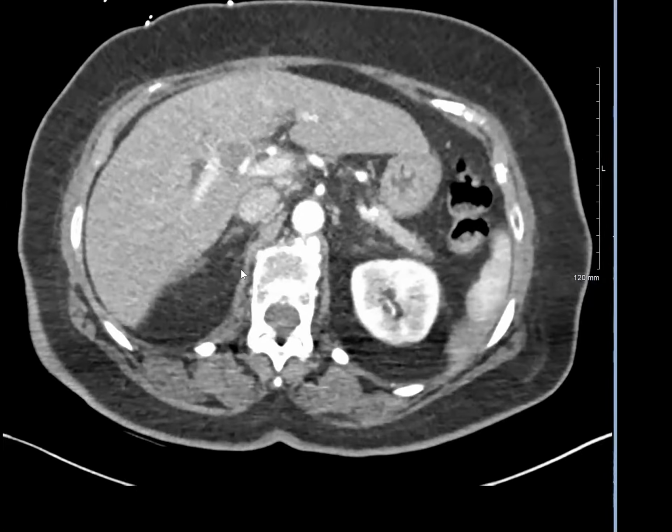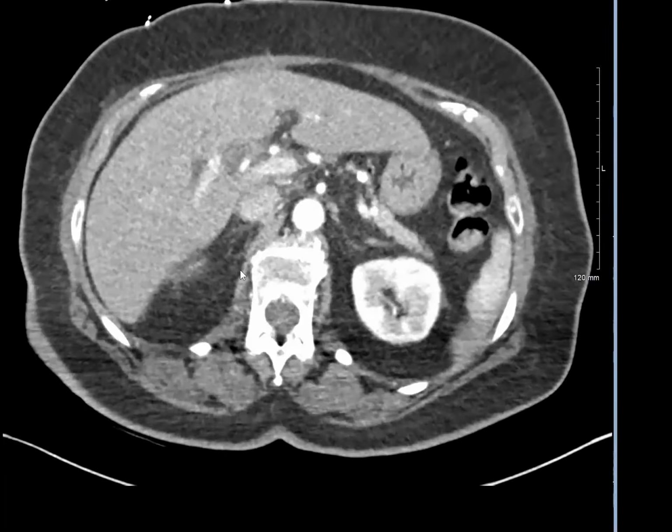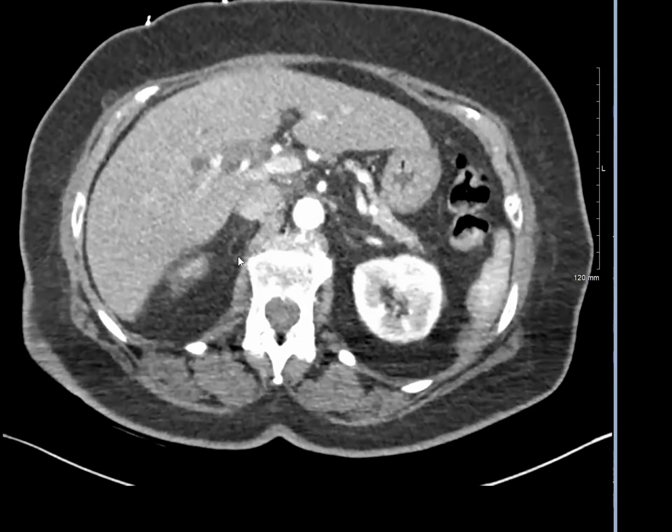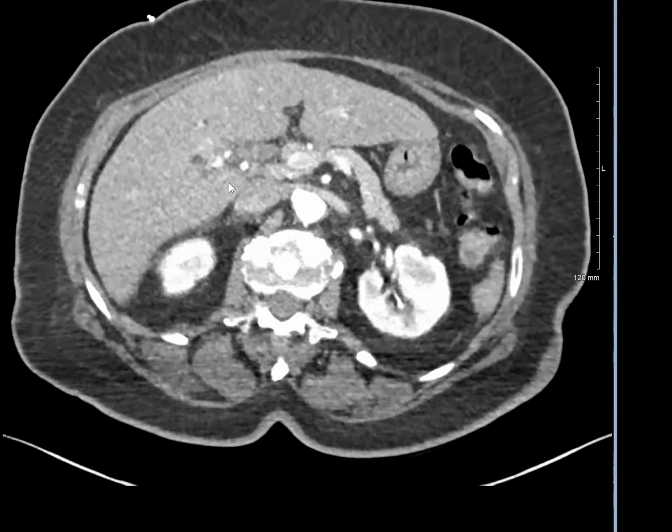Does she have white count elevated? Was she obstructive? She was mildly obstructive. T-bili was normal, but alk phos was in the 3 digits, not more than that, like 161 or something like that. And this is the picture we have.